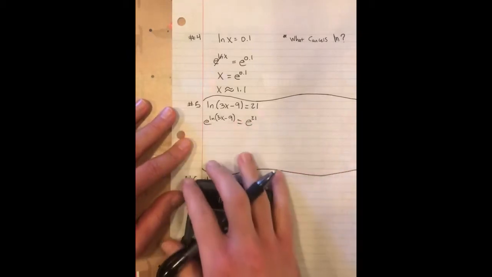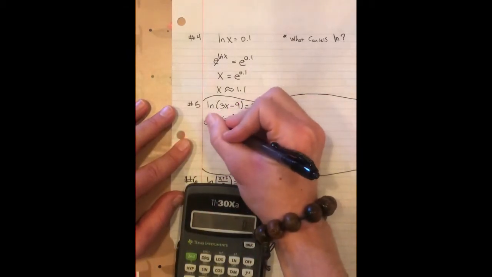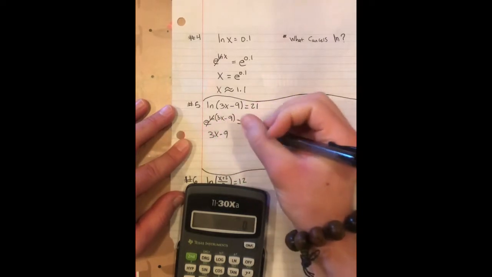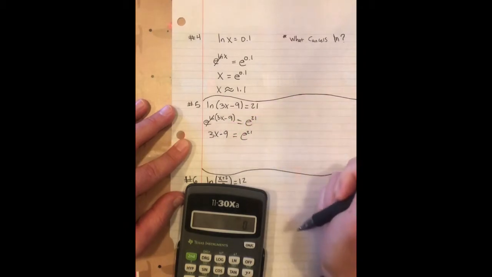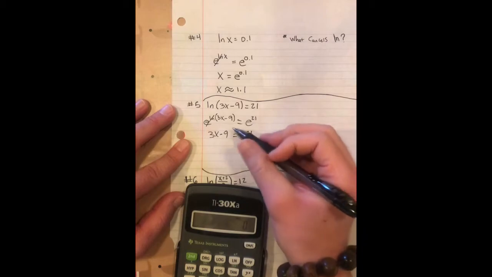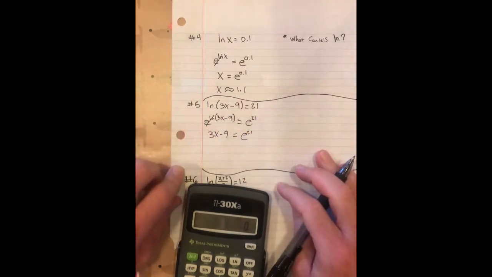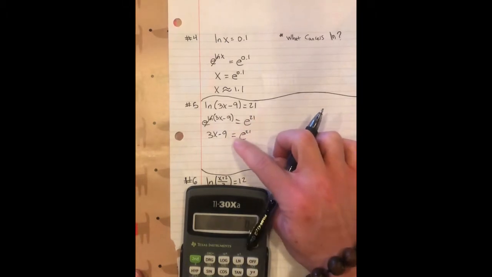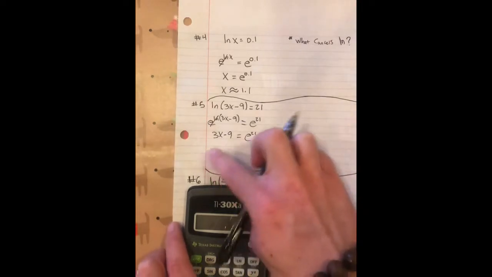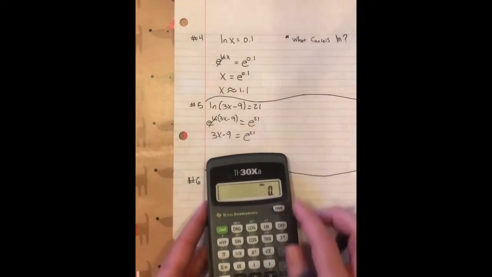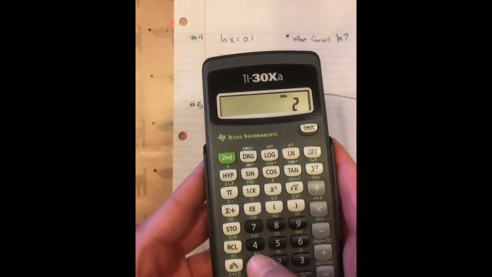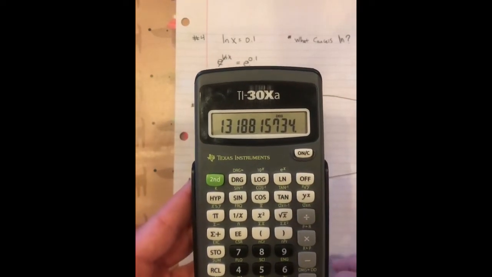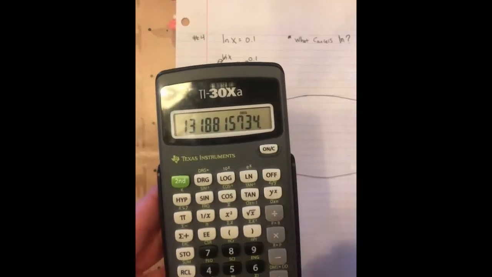Now, after we have that, e will cancel out ln, and we just get 3x minus 9 equals e to the 21. I'm not dealing with that decimal just yet. I just wanted to bring it down and deal with this side first. So now, this side looks like a standard pre-algebra problem. This is just a decimal. So let's get this decimal and then solve this problem. So to get e to the 21, I'm going to type in 21, hit second, and apply e to it. Now I get this huge number.